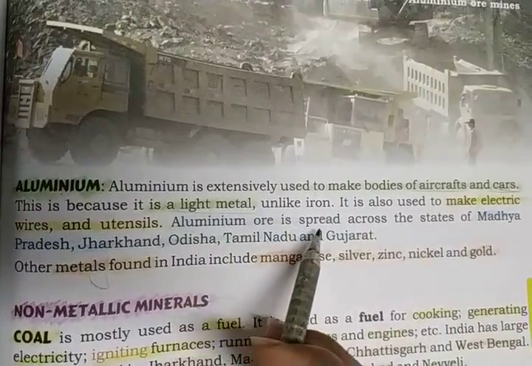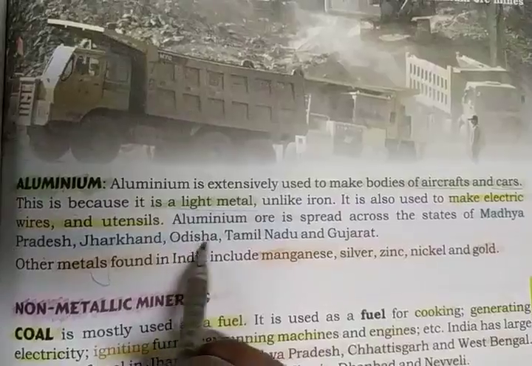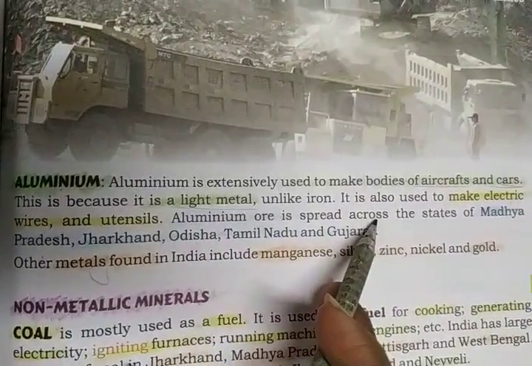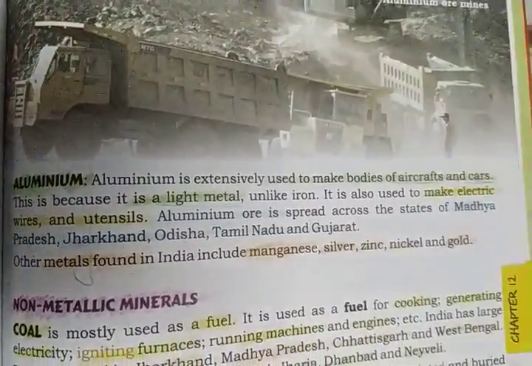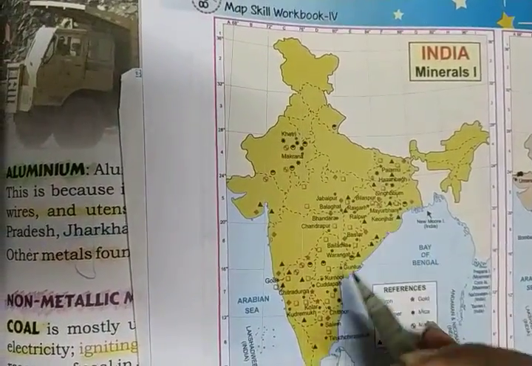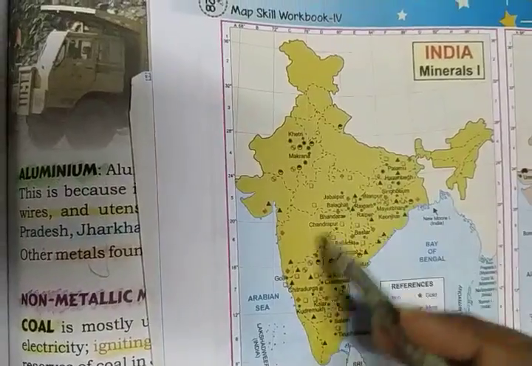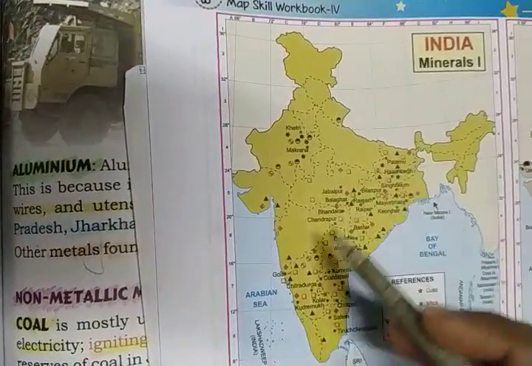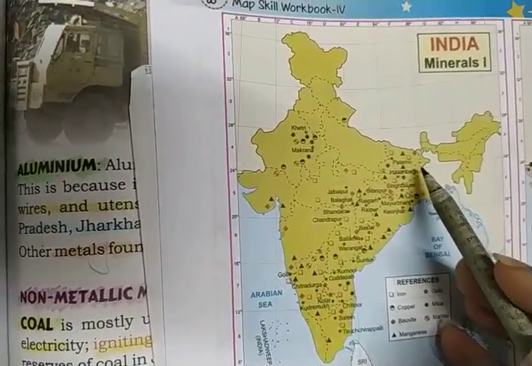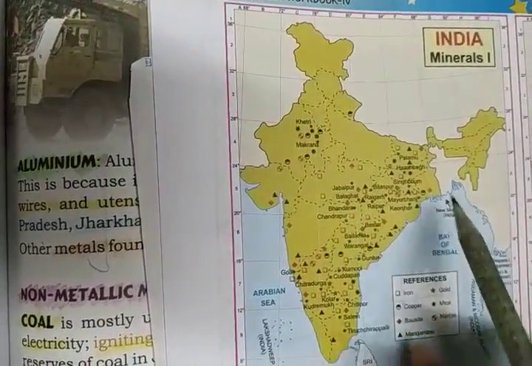Aluminium ore is spread across the states of Madhya Pradesh, Jharkhand, Odisha, Tamil Nadu and Gujarat. So, where do we find aluminium? In Madhya Pradesh, Jharkhand, Odisha, Tamil Nadu and Gujarat. So, you can see in this place we have a lot of minerals in our country. Here you see that there is very less amount of minerals present.